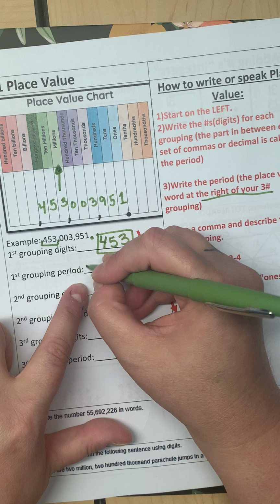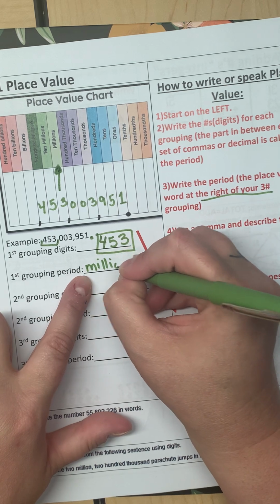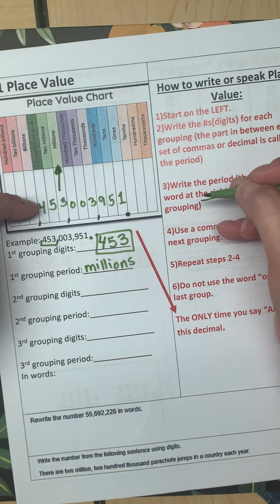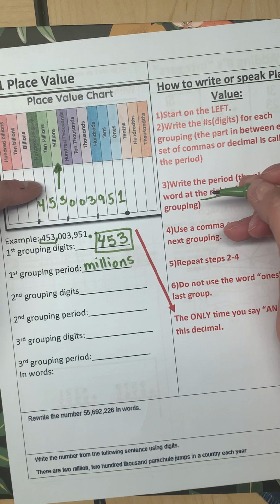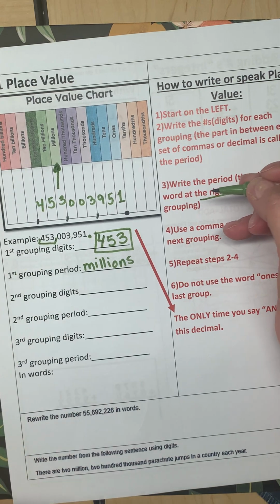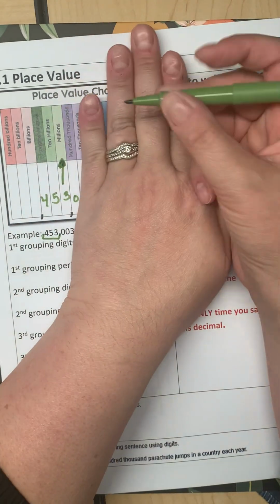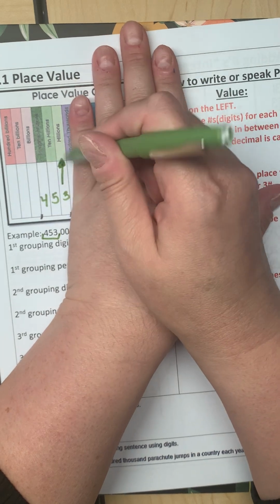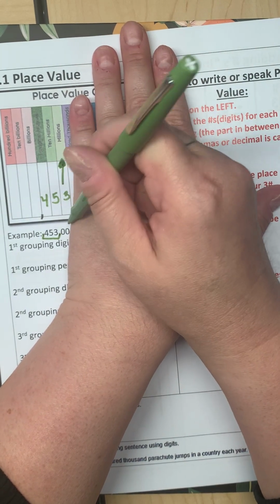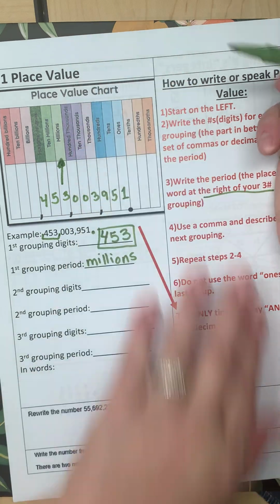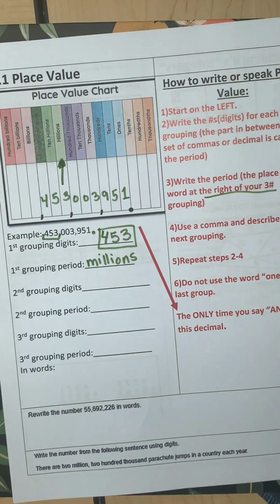So millions. So our first grouping is 453. Its period just means what word do we land on the very right side of that grouping, and it lands on millions.